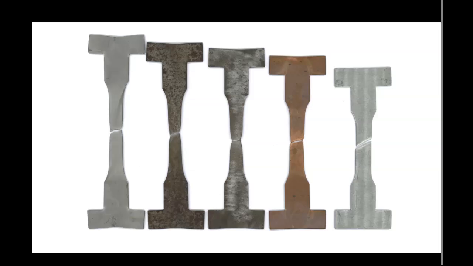Some copper samples may actually even display a bit of cup and cone. So cup and cone is what you see in the middle sample, where you have a little bit of depression in one part of the sample and a little bit of an extension in the other part. So it's called a cup and cone fracture.